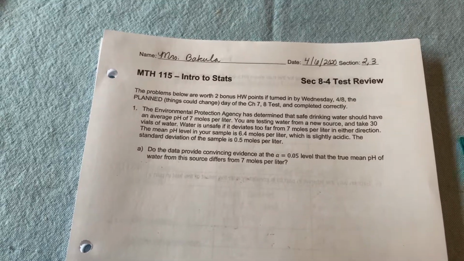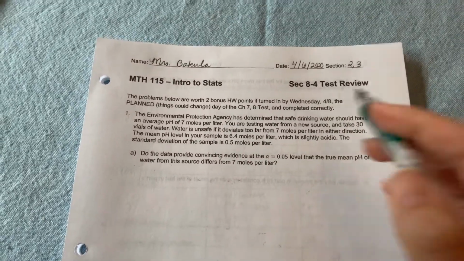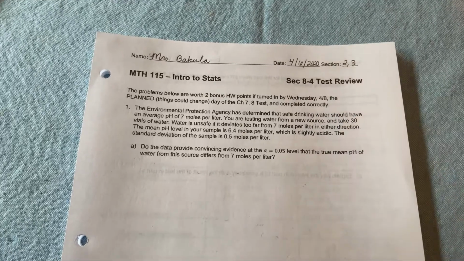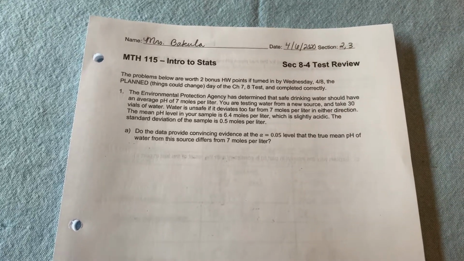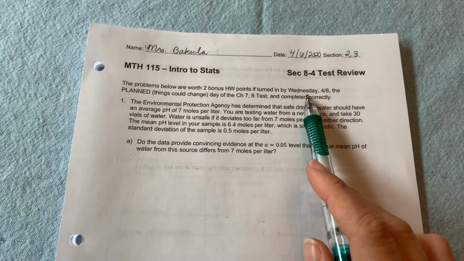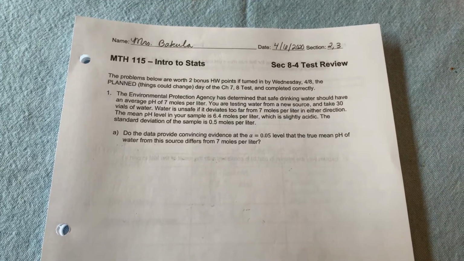All right, guys, we're almost done here for the day. We are on the section 8-4 test review. This is the last section that will be on the chapter 7 and 8 test. So, of course, this is due Wednesday, the 8th, for bonus points.